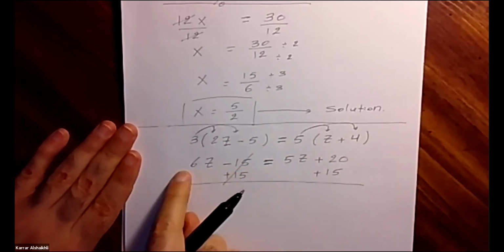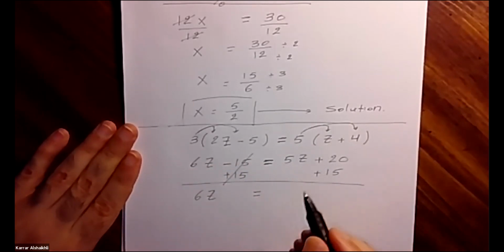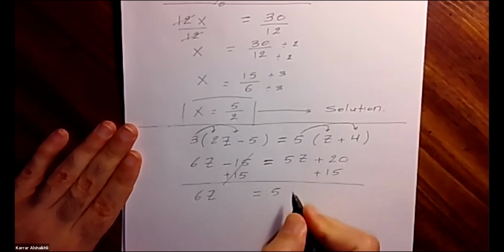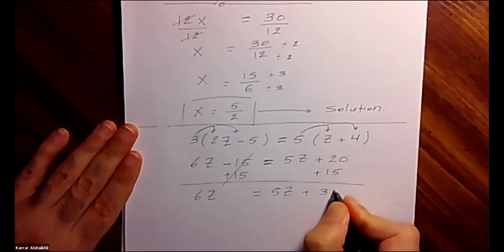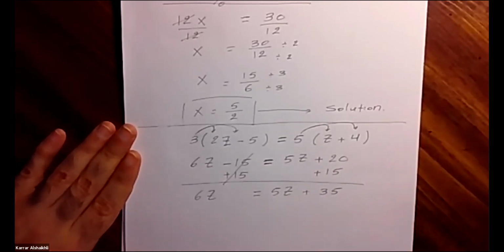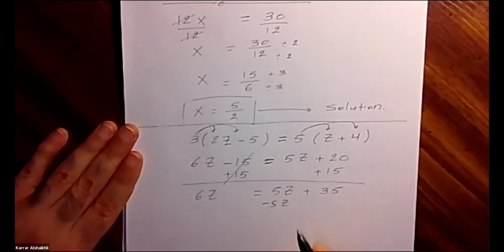The leftover here on the left side is 6z, equal. Here on this side is going to be 5z plus 20 plus 15 is going to be 35. Now, what's the next step? I need to move the variable from here to the left side. So 5z, how am I gonna move it to the left side? I'm going to say minus 5z from both sides. Minus 5z, minus 5z.